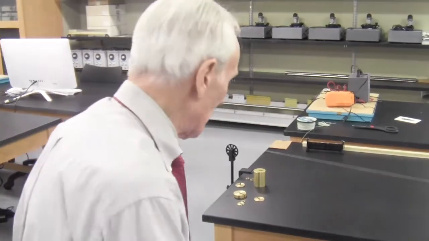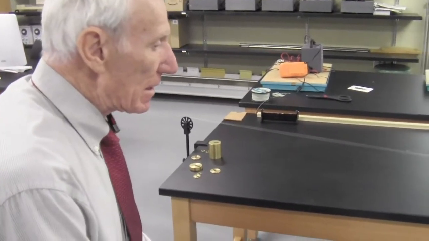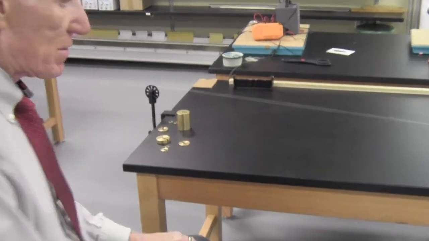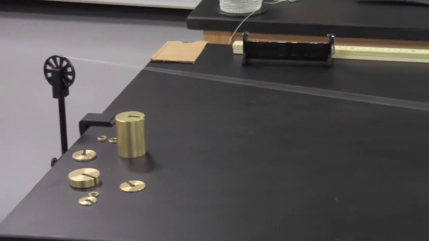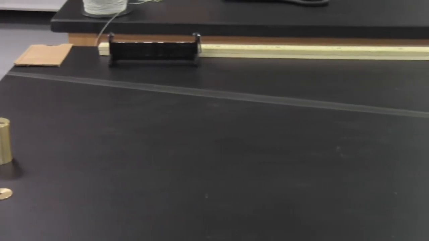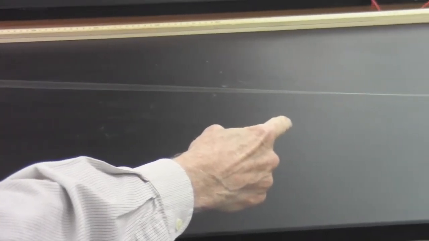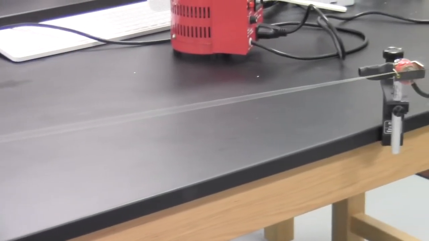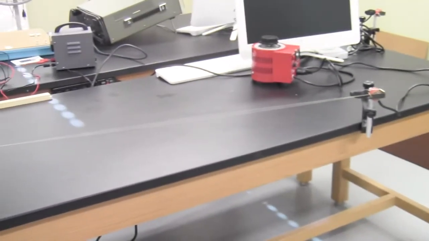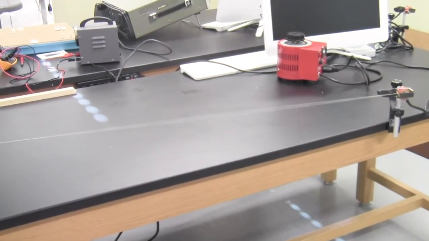Okay, here's our vibrating string experiment, and as you can probably see as we pan across the string, there are two antinodes, which means this is a half wavelength from node to node, and this is another half wavelength from node to node. So the length of the string, which is about 185 centimeters, 1.85 meters, is one wavelength.